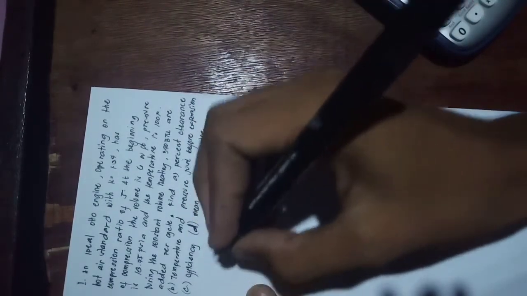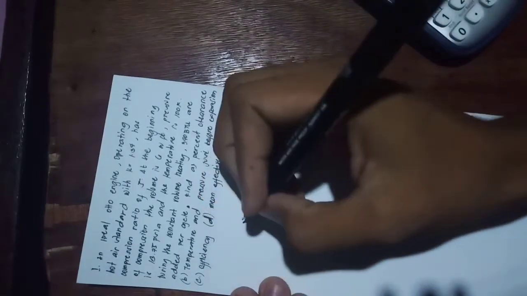So before that, writing the given is very important.